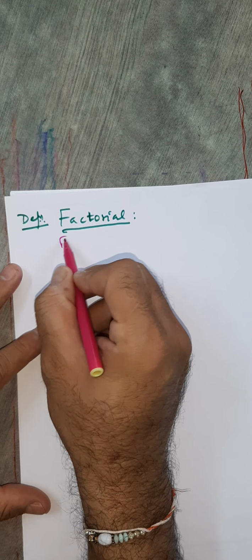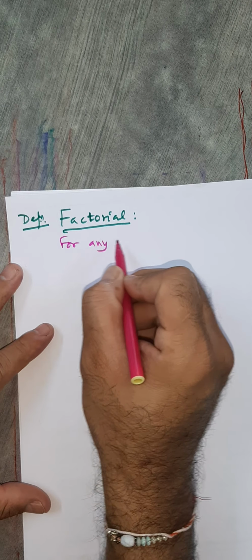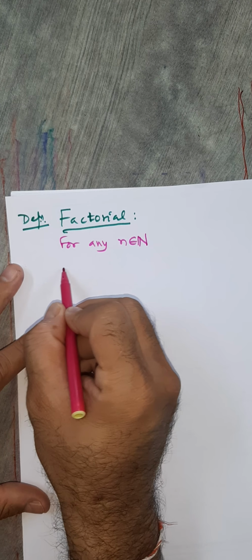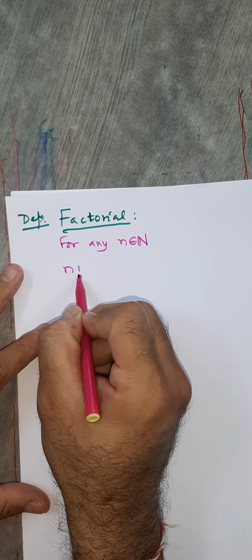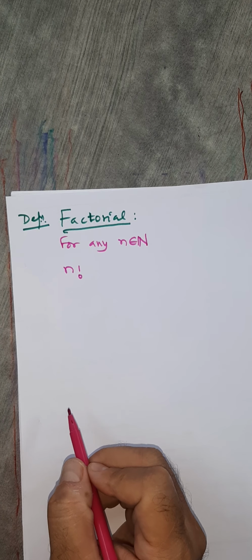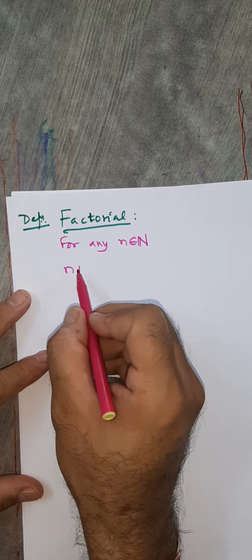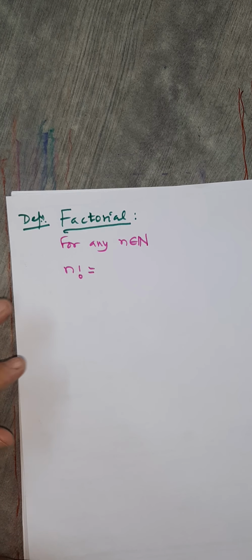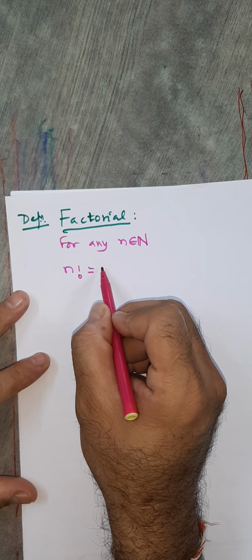So how do we define the factorial? It is defined for any positive integer n. This is read as n factorial. N factorial is given by the product of the first n numbers.